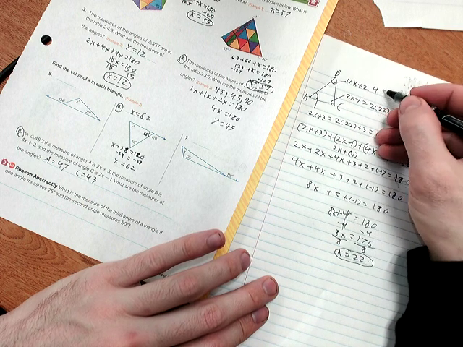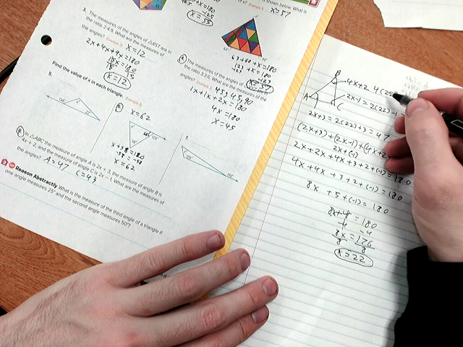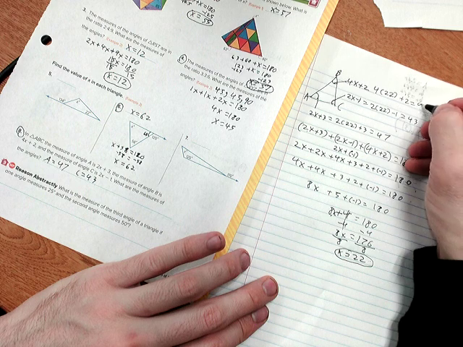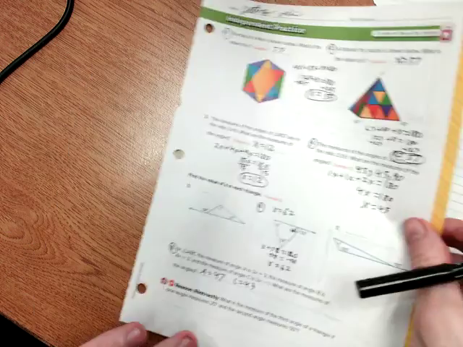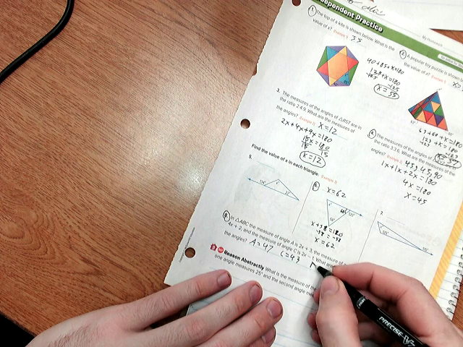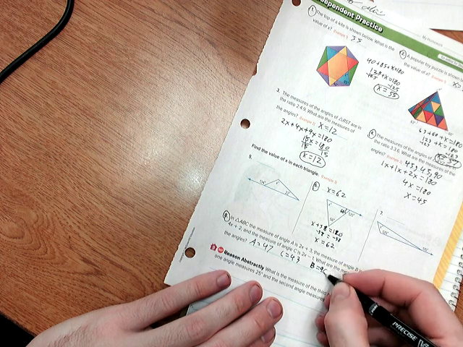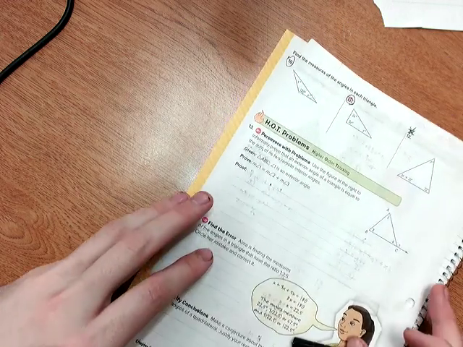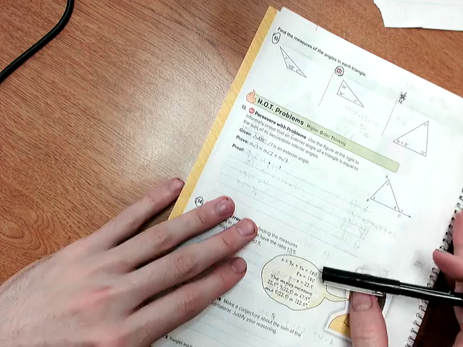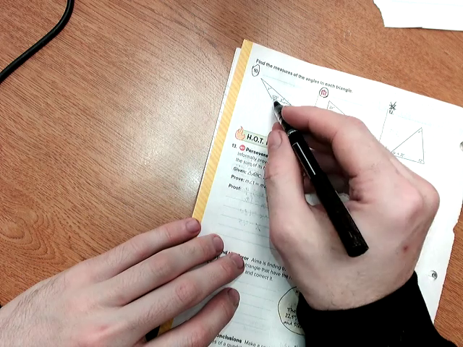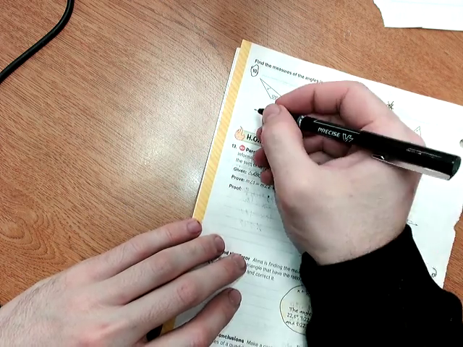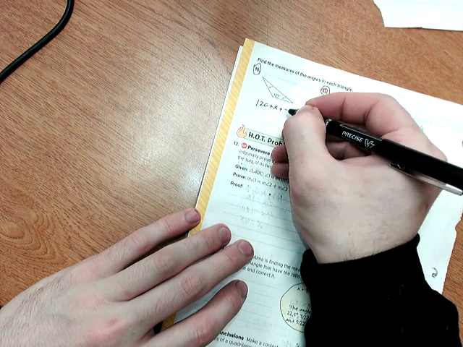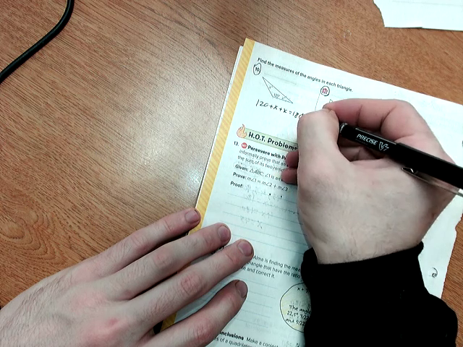4x. 4 times 22 is 88, plus 2 is 90. Okay, backside. So 120, and then we have 120 plus x equals 180.